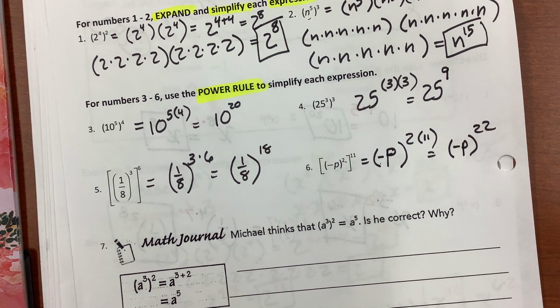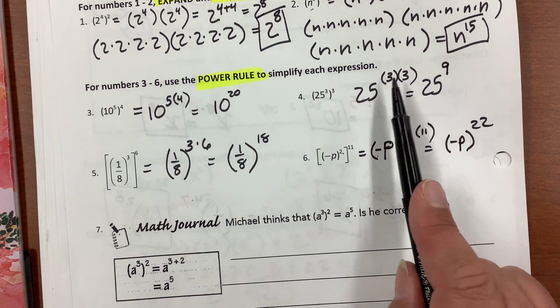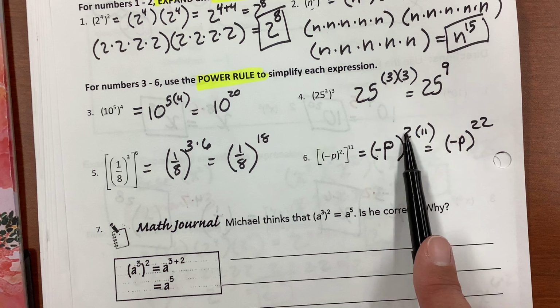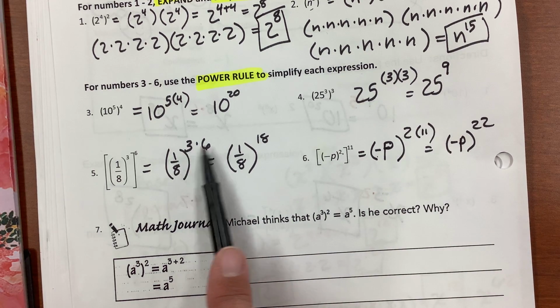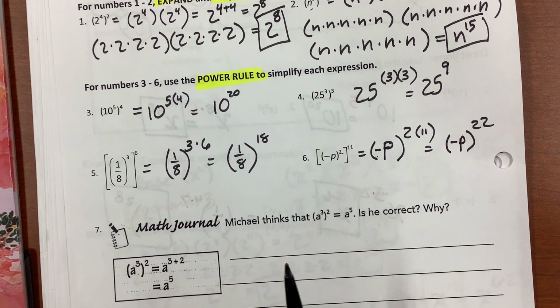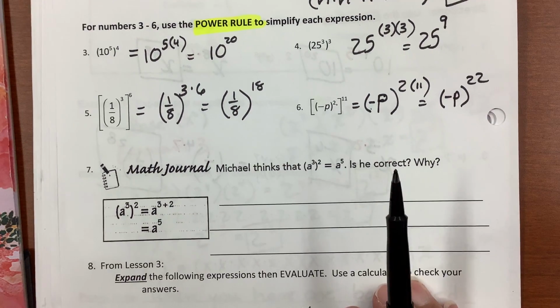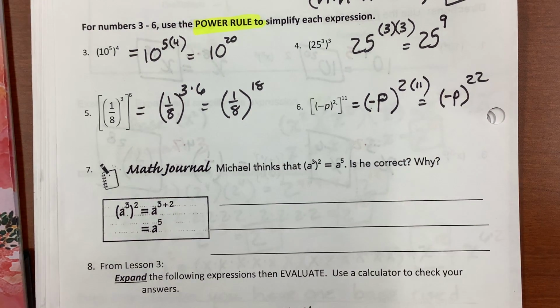And what I'd like you to do is notice that I wrote multiplication a bunch of different ways. Parentheses times parentheses, number times parentheses, number times number. Those are all valid ways to write multiplication. Whichever one you pick is fine with me. The only one you can't use is x. No xing things. X is a variable in algebra.